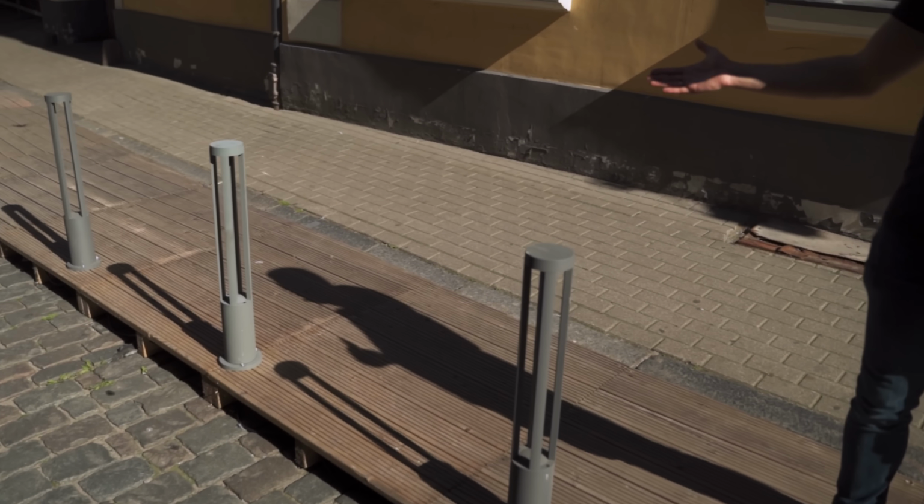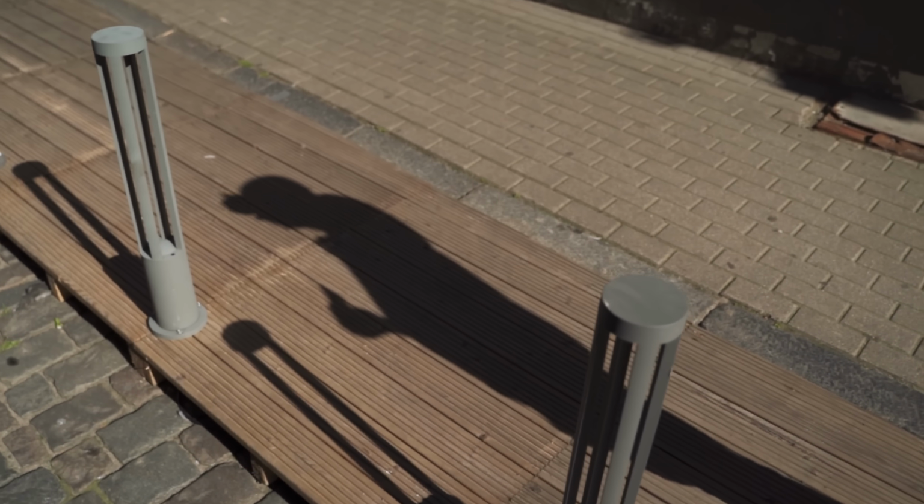The second thing that's happening later in the afternoon is that all the shadows start to get longer. So if you look at my own shadow right here, it is now longer than it was at the start of the video, which was recorded in the middle of the day.